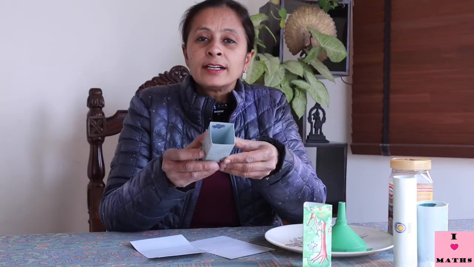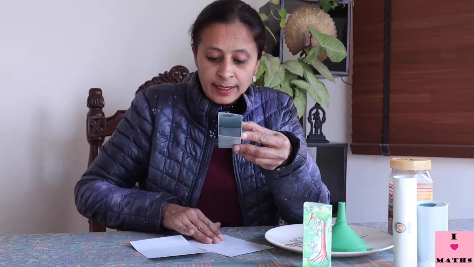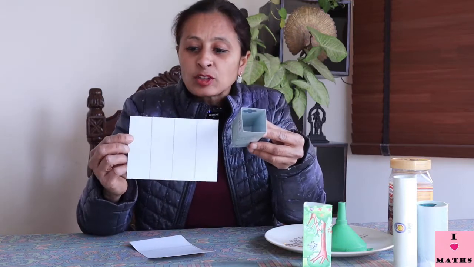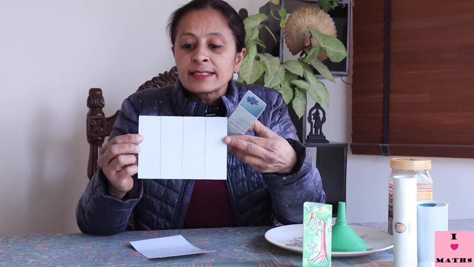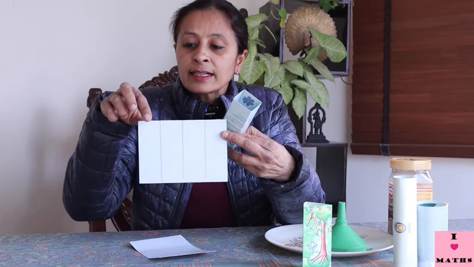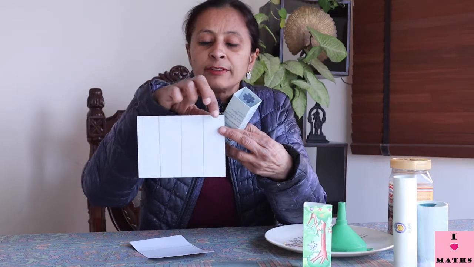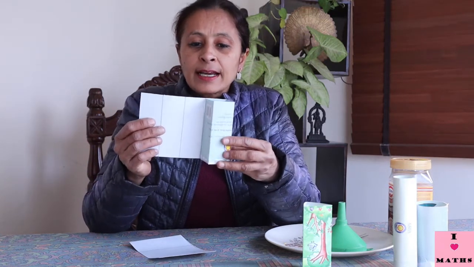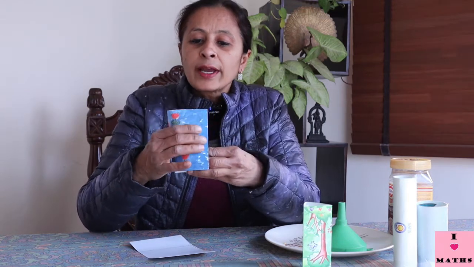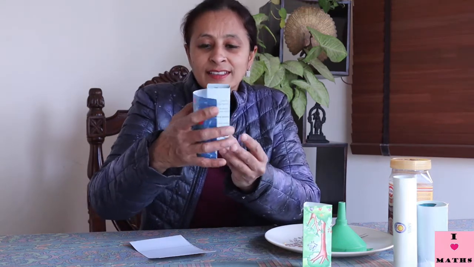Okay. Then I was supposed to make a square mouthed tube. This I made by drawing lines in such a manner that the card was divided into 4 equal parts. 1, 2, 3, 4. And I folded these parts and made a square tube like this. Okay.